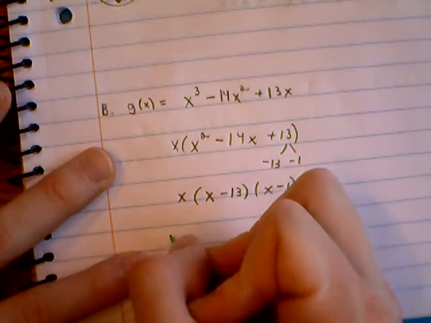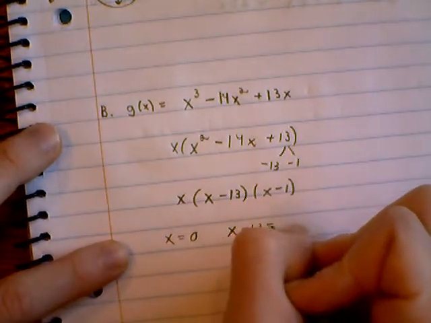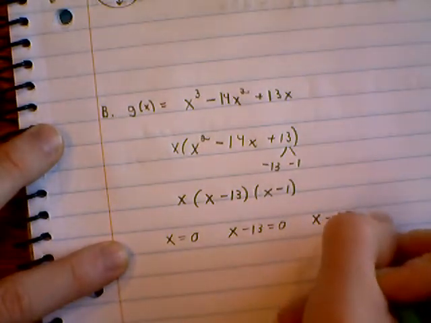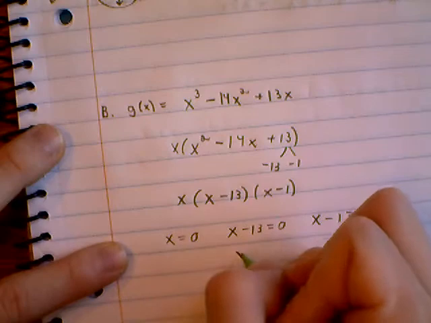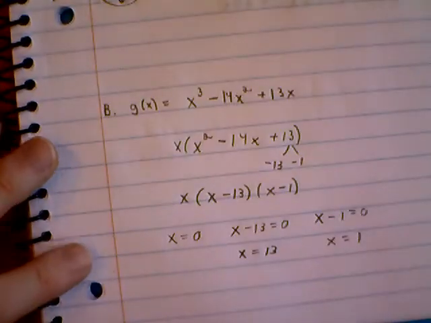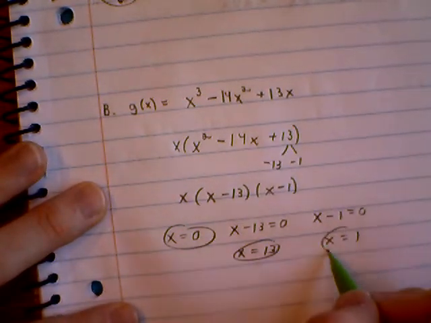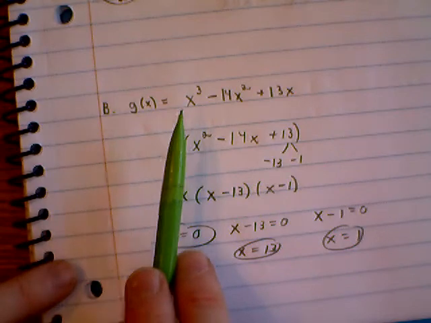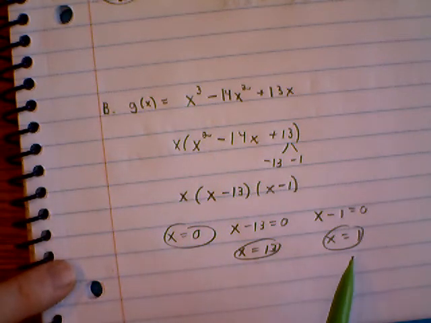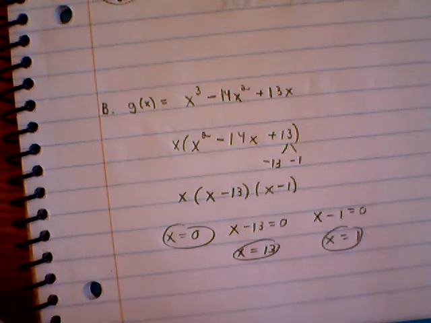All right, just set each factor equal to 0: x equals 0, x minus 13 equals 0, x minus 1 equals 0. Solve each one. Add 1 to both sides, add 13 to both sides. x is 0, 13, and 1. Notice the degree was 3, and it just so happened that we had 3 zeros. The degree is 3, the max number of zeros is 3.